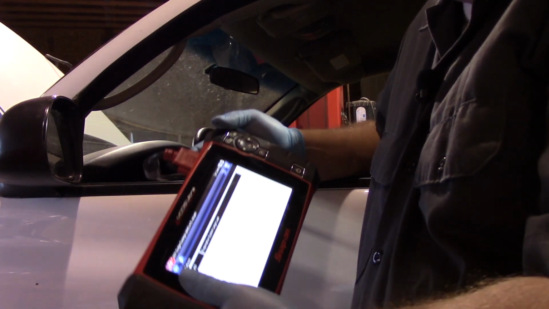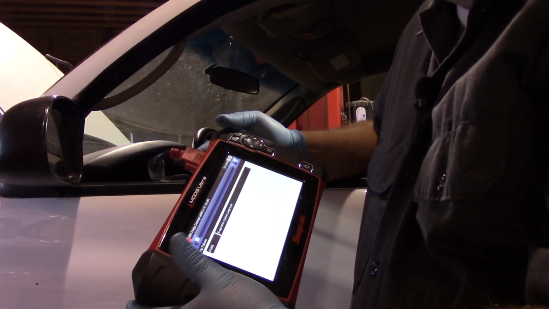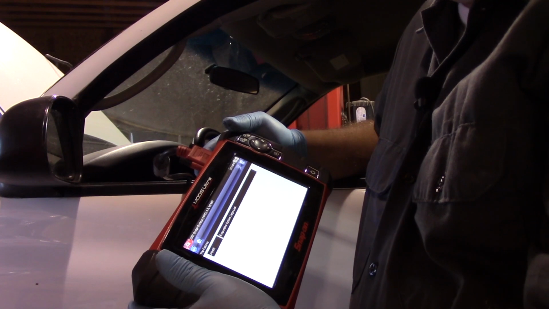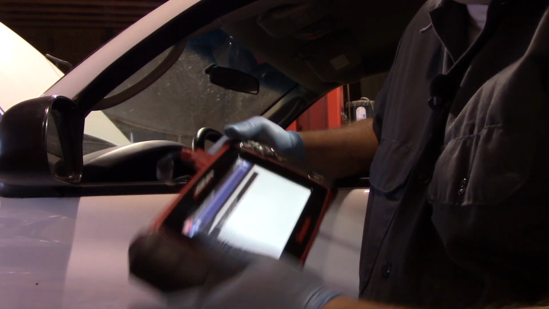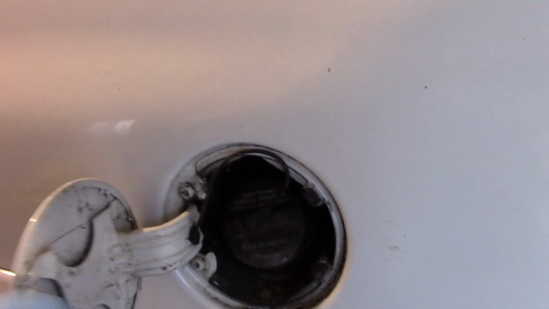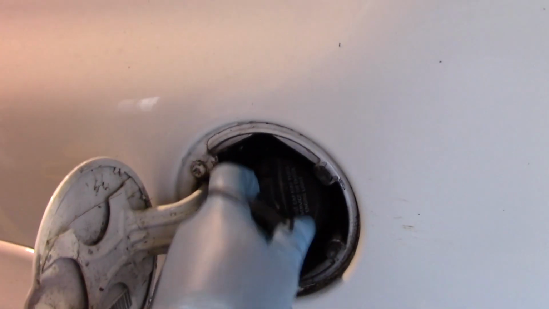Well, what do we do next? Oh yes, I'd like to hook up my smoke machine and look for the leak. Well, let's go around the vehicle and do a little bit of a visual inspection before we get too carried away here. So here we are at the back of the vehicle with everybody's favorite EVAP component, the gas cap. Yes, I verified it's here and it's in place.